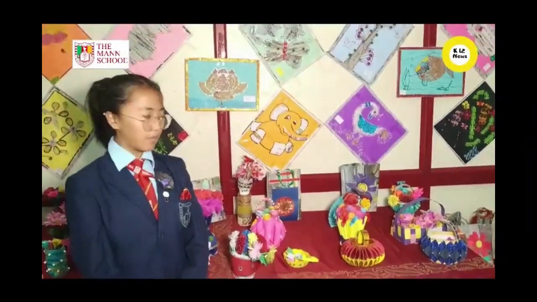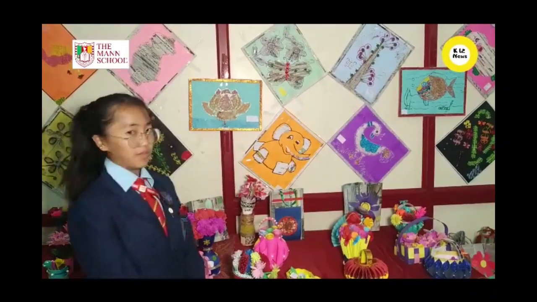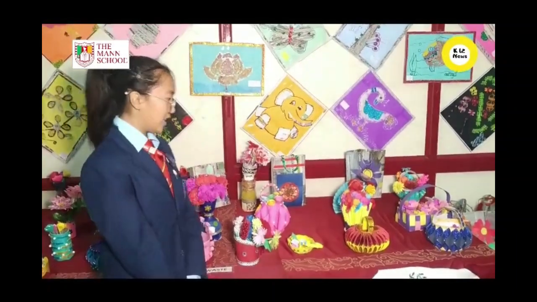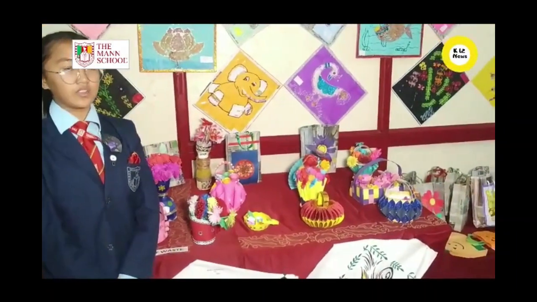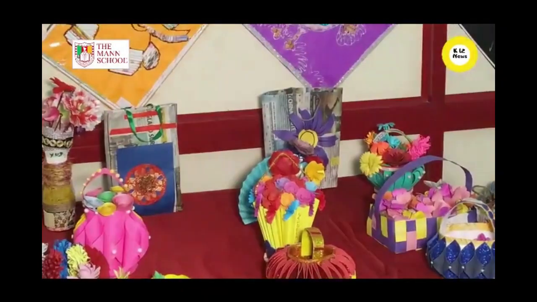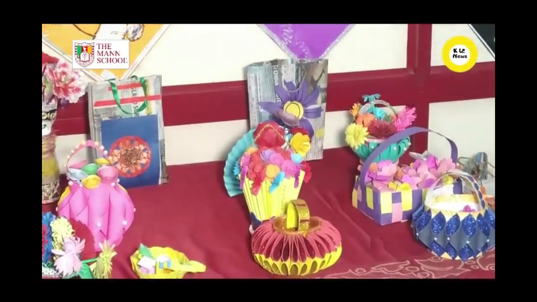Everyone, today I'm here to show you these flower baskets made by the students of 4th class. These are made with waste materials like paper, litter sheets, decorative materials, and bottles.